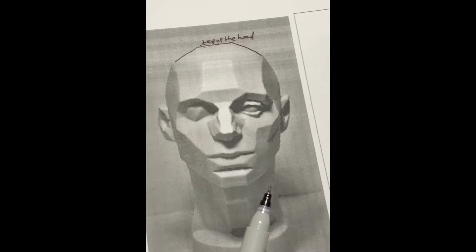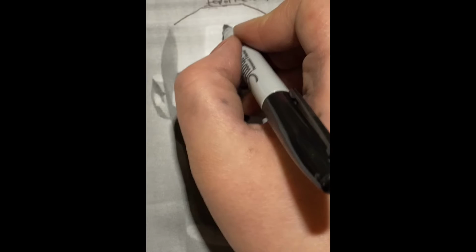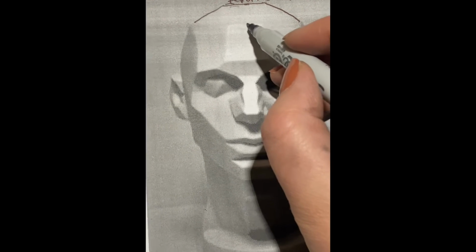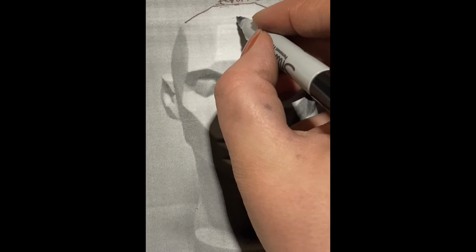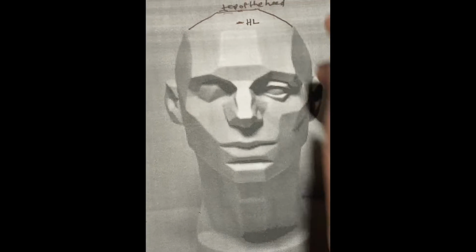Next we want to make a mark where the hairline goes. So the hairline is just a little bit from the top of the head. If you want to put it here above this plane, kind of this hard edge right here, you can. I'm going to put mine a little bit above though, because I think that's a bit more realistic. So I'm going to write HL for hairline right there.